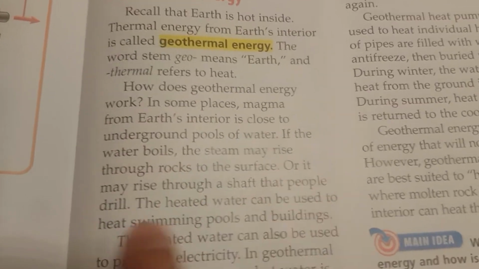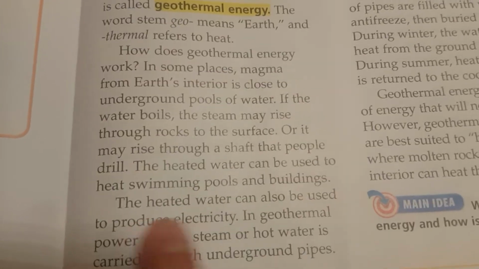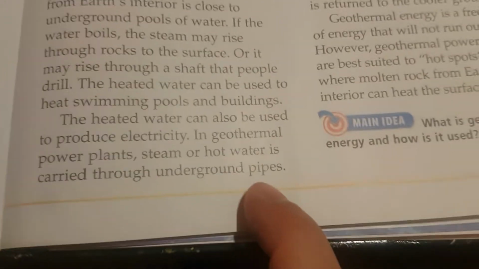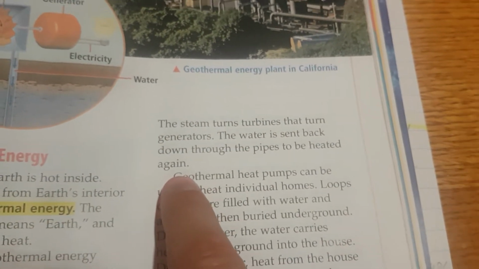Or it may rise through a shaft that people drill. The heated water can be used to heat swimming pools and buildings. The heated water can also be used to produce electricity. In geothermal power plants, steam or hot water is carried through underground pipes. The steam turns turbines that turn generators. The water is sent back down through the pipes to be heated again.